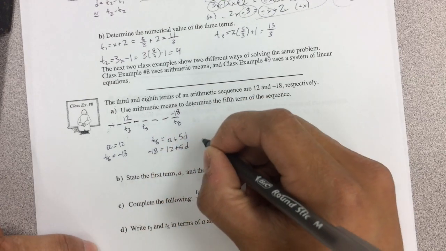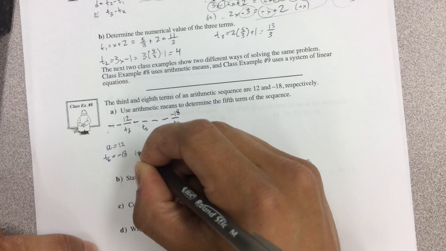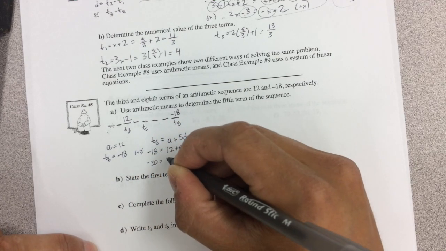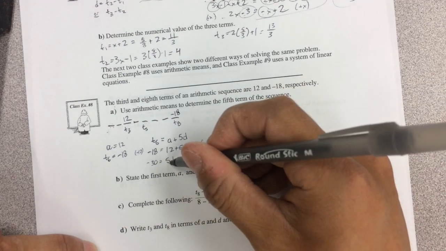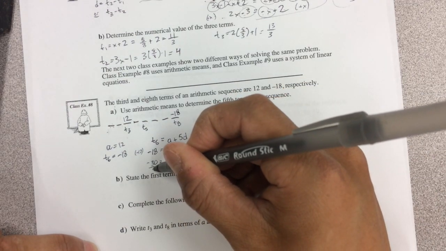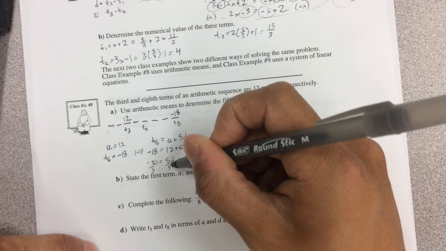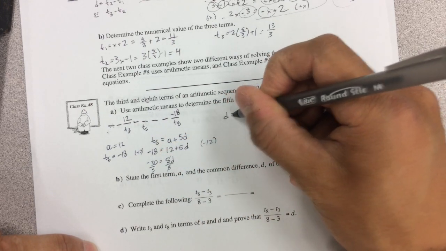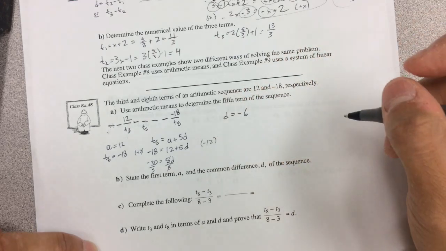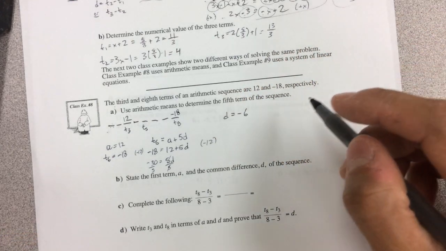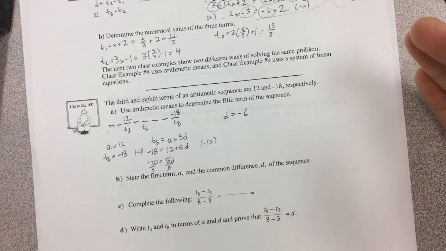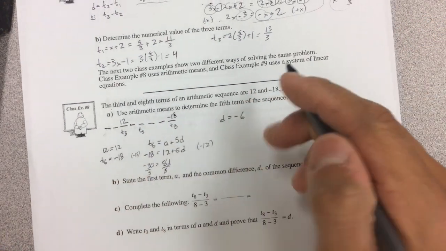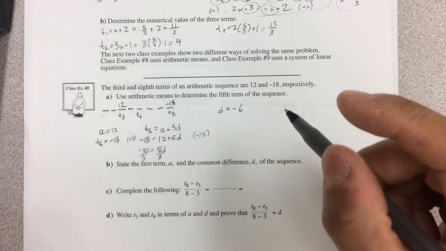If I subtract 12 from both sides, we're going to be left with negative 30, and that is equal to 5D. If I divide both sides by 5, 5D divided by 5 is just D, and negative 30 divided by 5 gives me negative 6 for my common difference. So now all I need to do to find each subsequent term is add negative 6.